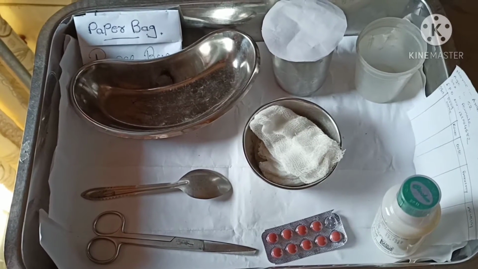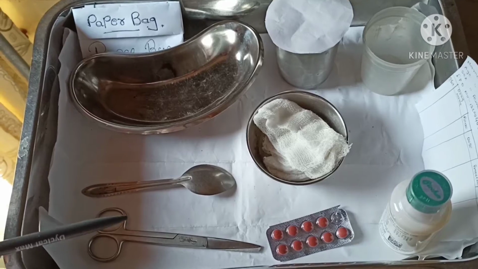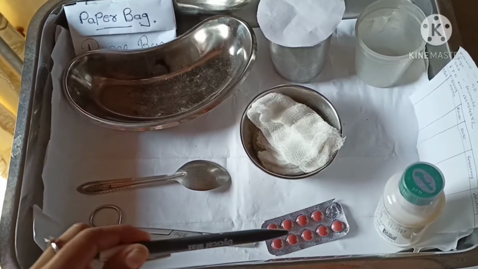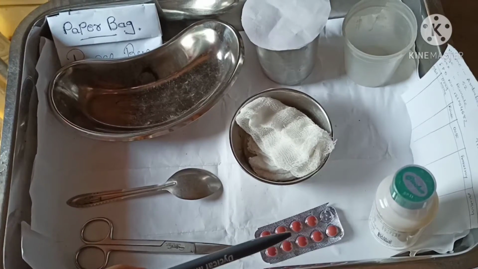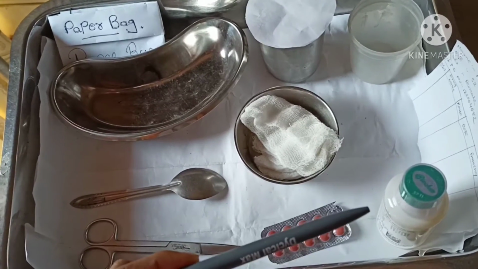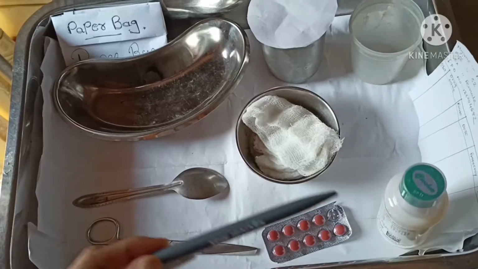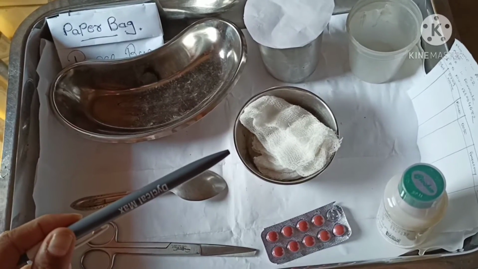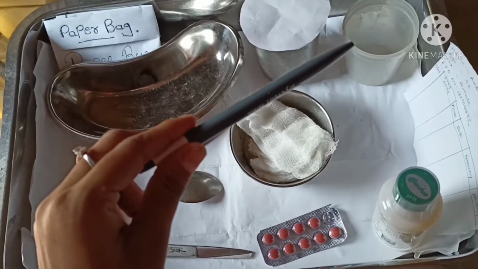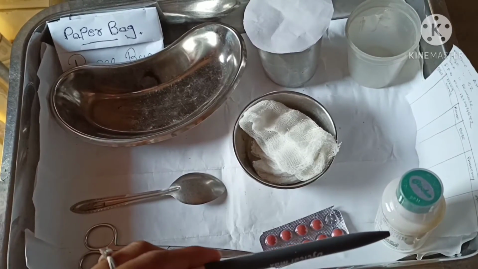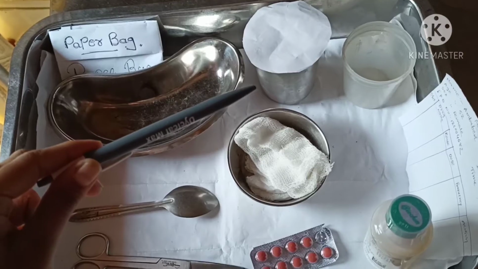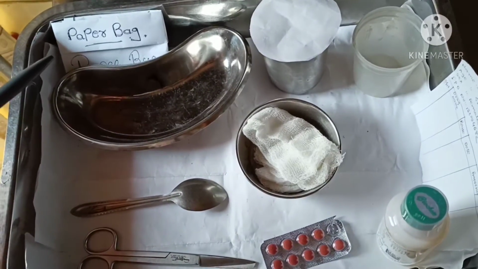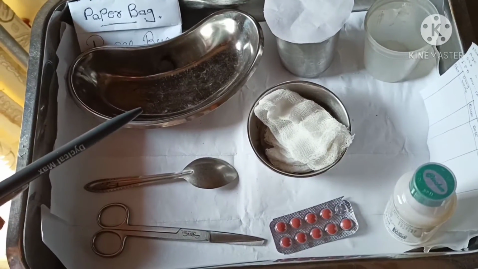A tray containing for oral medication: scissors for cutting the medicine, spoon to give the medicine, prescribed medicine, liquid form of medicine if prescribed, bowl of cotton gauze, measuring cup to measure the liquid form of medicine, medication card, a glass of water with a cover, paper bag or kidney tray.